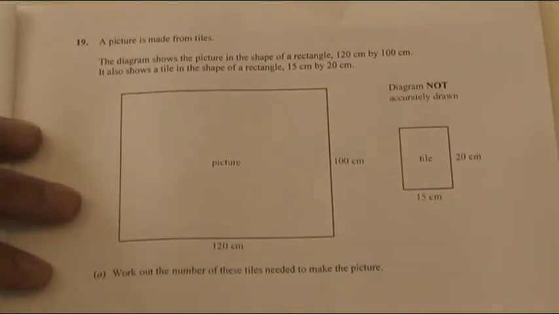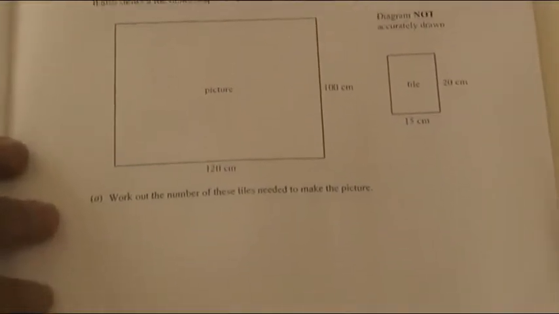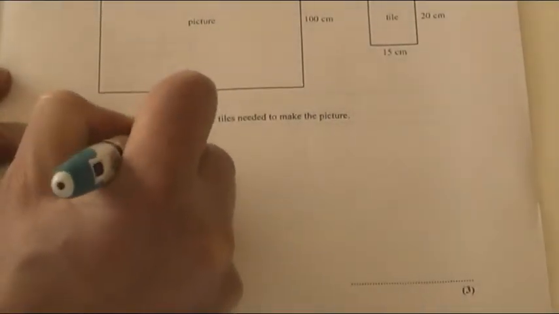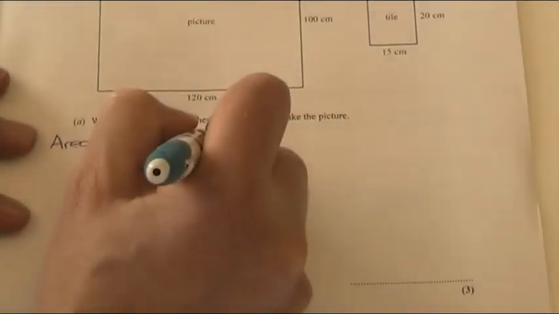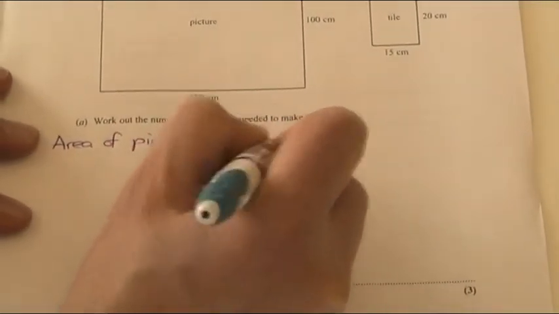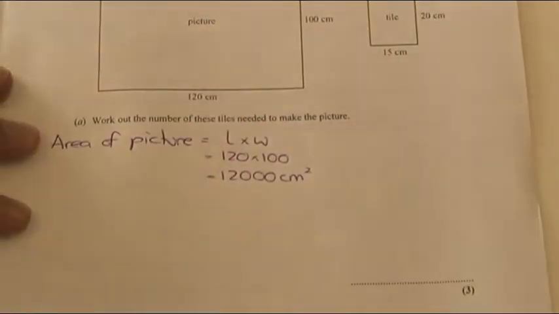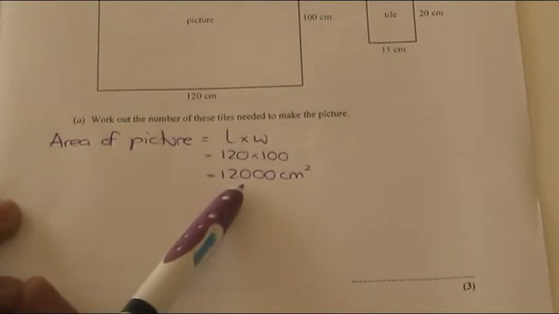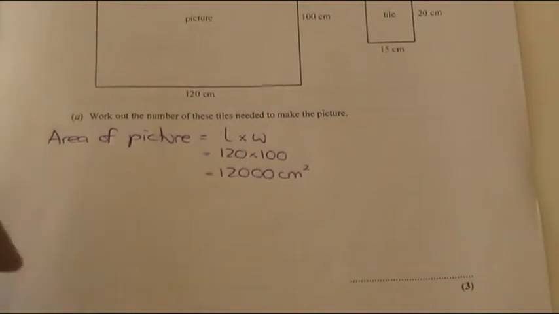I'm actually going to show you two ways. So the first way is finding the area of both. I'm going to write down here the area of the picture. This one hasn't got a star, but I'm going to treat it like it has, so it's really clear to the person marking. Is length times width, which is the same as 120 times 100, which is simple. You don't even need a calculator for that. And remember to write your units correctly. So the area of the picture is 12,000 centimetres squared.